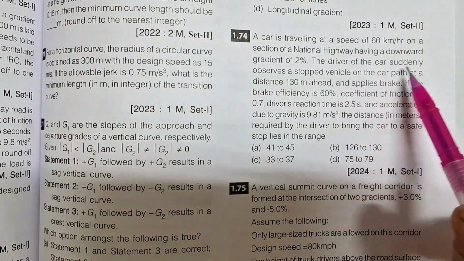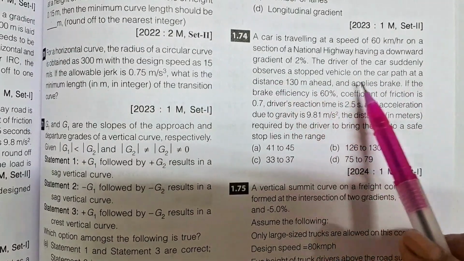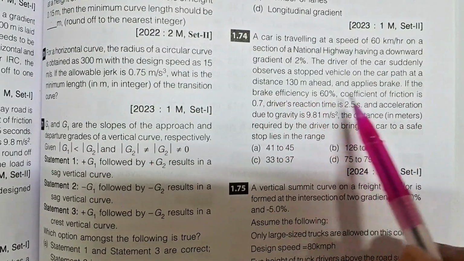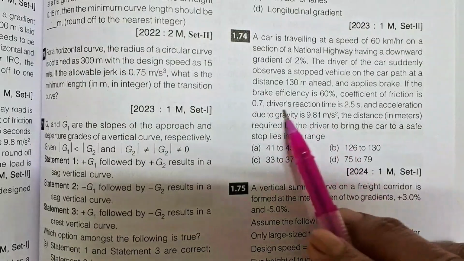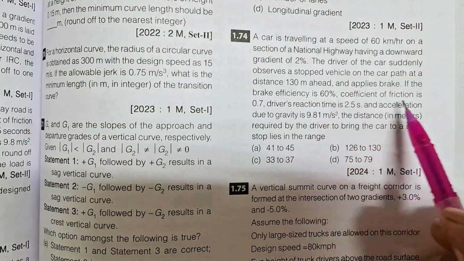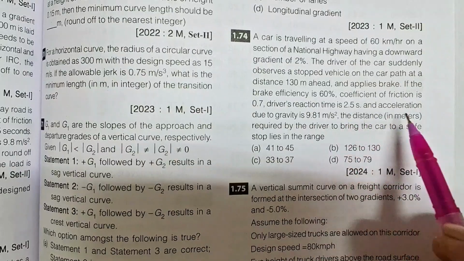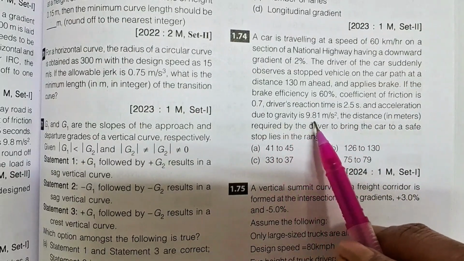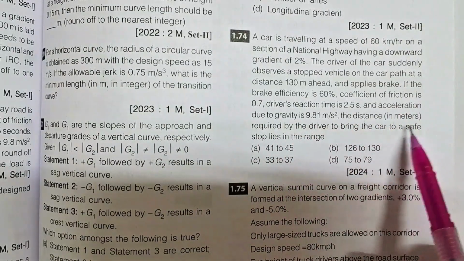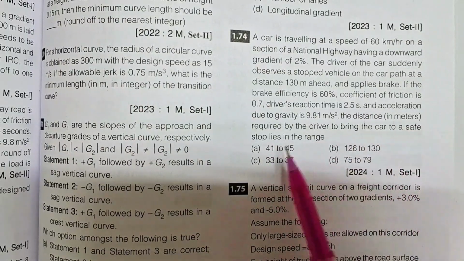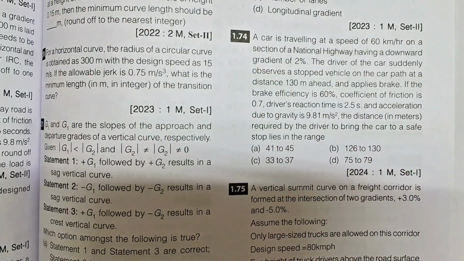The driver of the car suddenly observes a stopped vehicle on the car path at a distance 130 meter ahead and applies brake. If the brake efficiency is 60%, coefficient of friction is 0.7, driver's reaction time is 2.5 seconds, and acceleration due to gravity 9.81 meter per second square. Distance in meters required by the driver to bring the car to a safe stop lies in the range of.